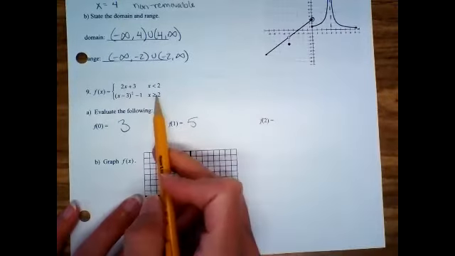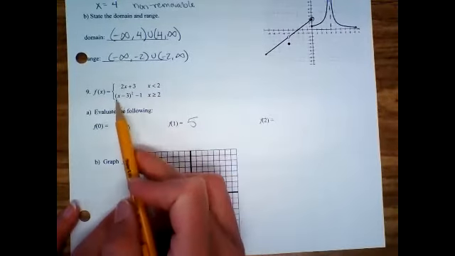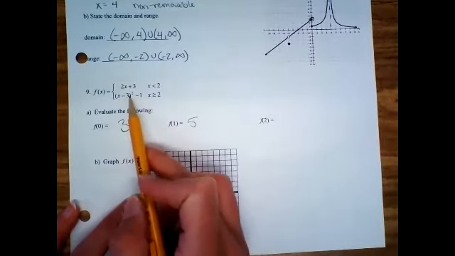Perfect. And then 2 would be the second piece. That's where the equal to is. 2 minus 3 would be -1. Squared is 1. And then 1 minus 1 gives you 0.